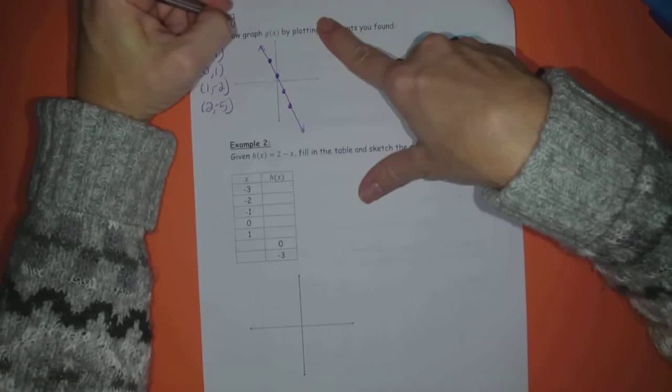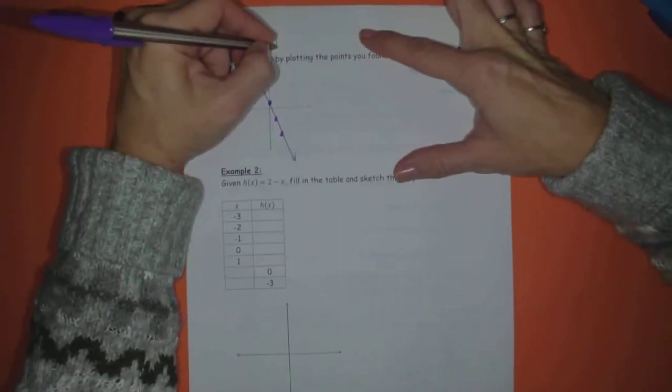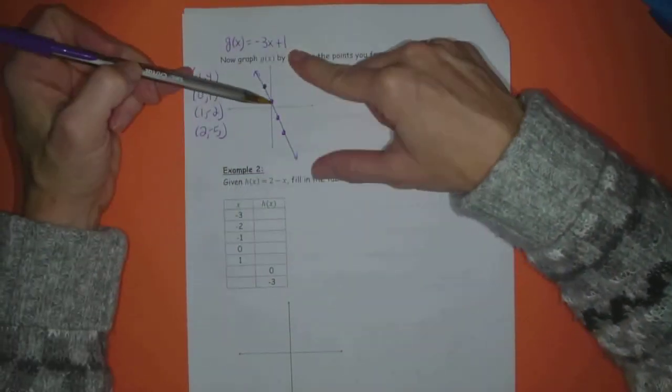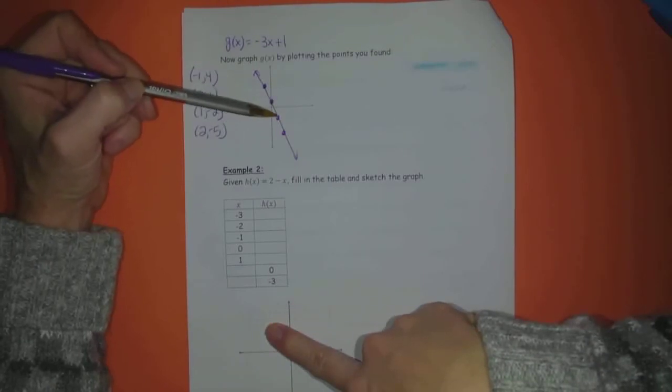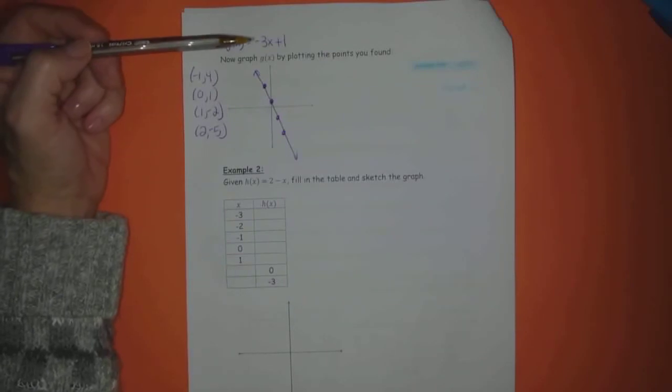Let's not forget what g of x was. g of x was equal to negative 3x plus 1. So you can see your b there is 1, so I'm up 1 on the y-axis, and then I go down 3, right 1, down 3, right 1 to match my slope. Okay. Now we can go on to example 2.